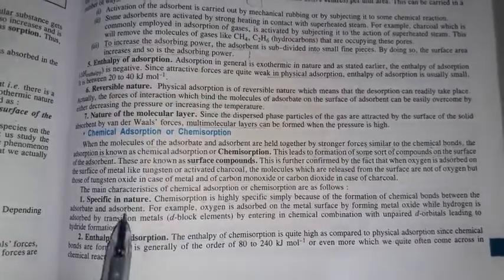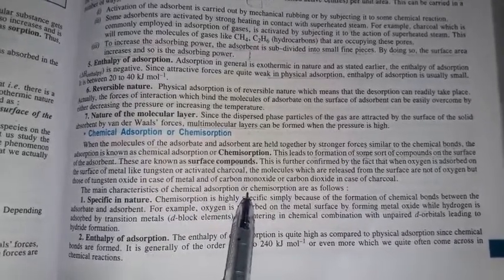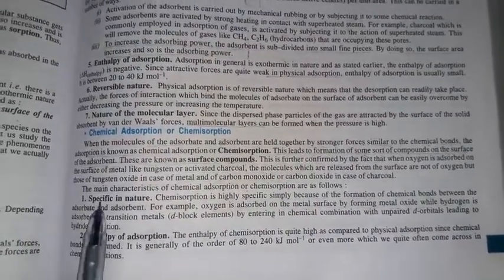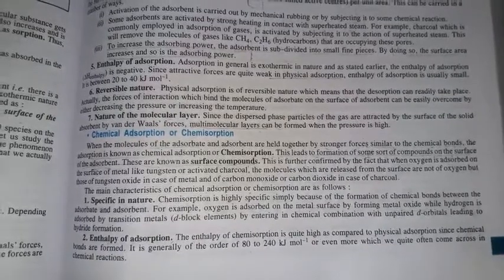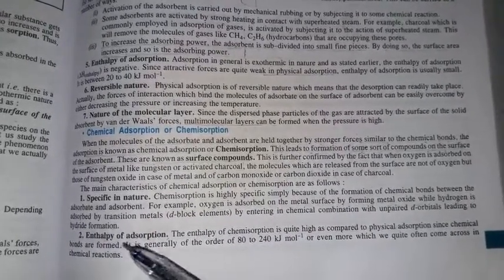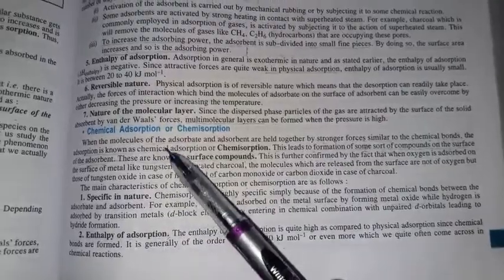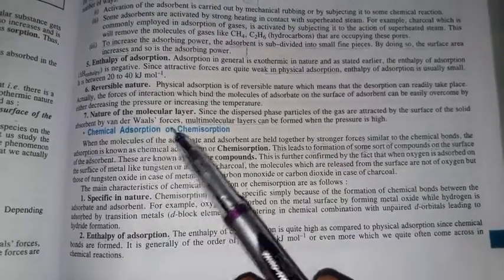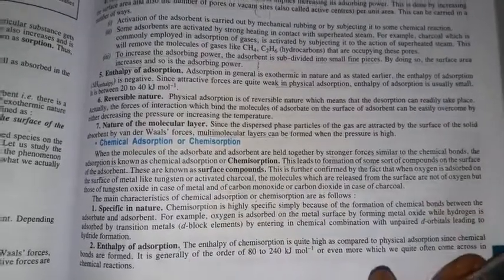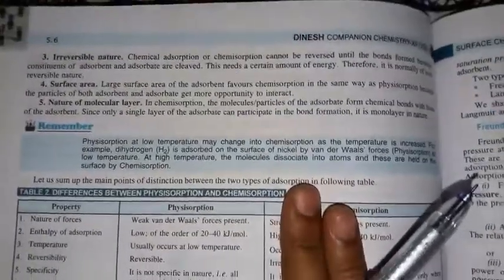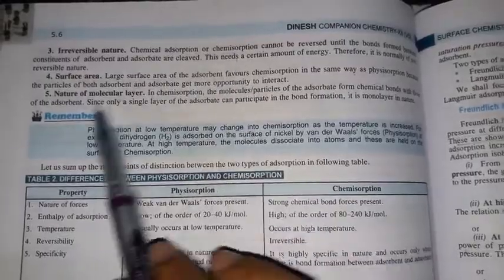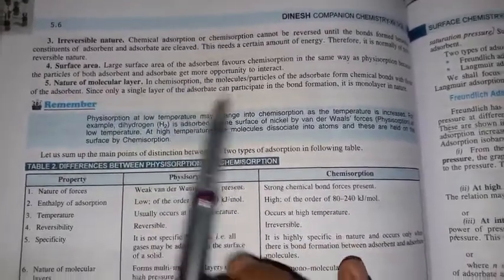Similarly, some main characteristics of chemical adsorption: specific in nature; enthalpy of adsorption, which for chemical adsorption is higher as compared to physical adsorption; then irreversible nature, surface area, and nature of molecular layer.